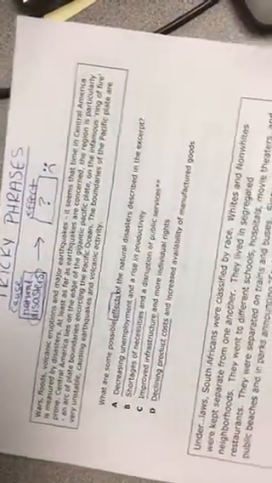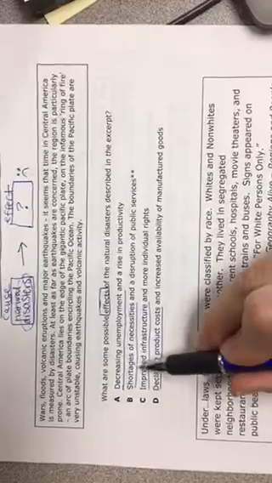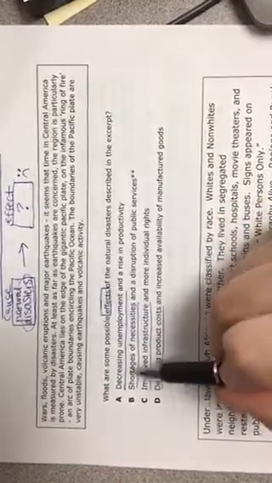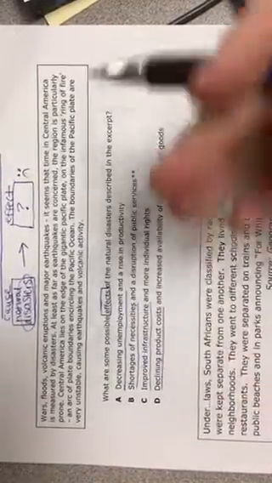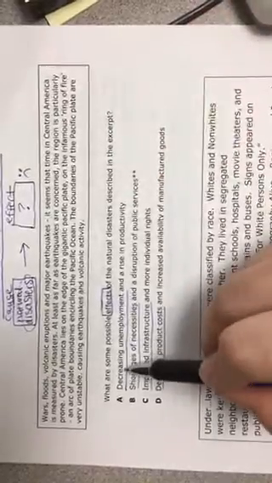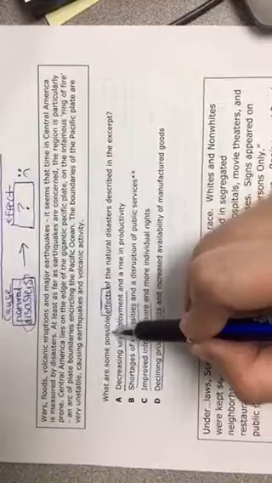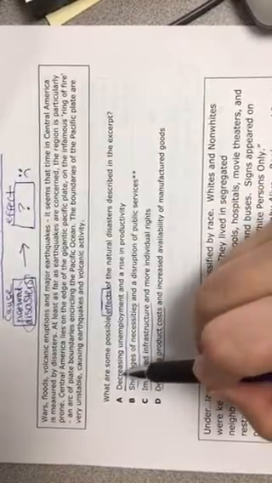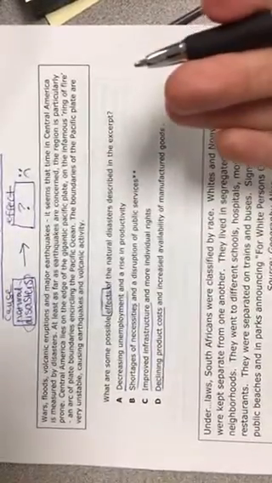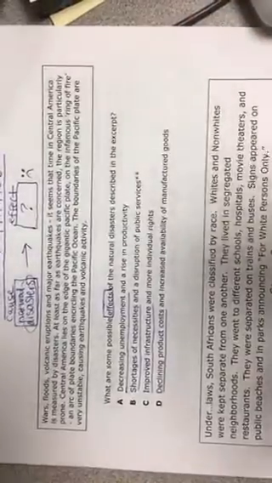Let's look at our example tricky phrases in our question. Decreasing unemployment. If I say, is decreasing unemployment bad or good? Most people will be like, oh, well, that's bad, because they hear the word decreasing and they hear the word unemployment and they think, well, decreasing is bad and unemployment is bad. But you have to be very careful.